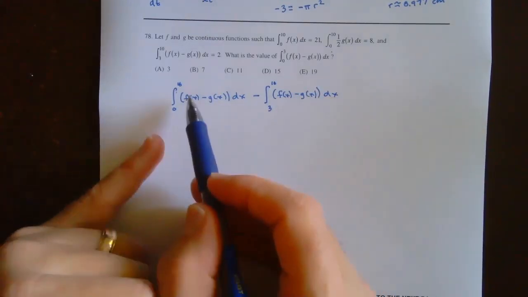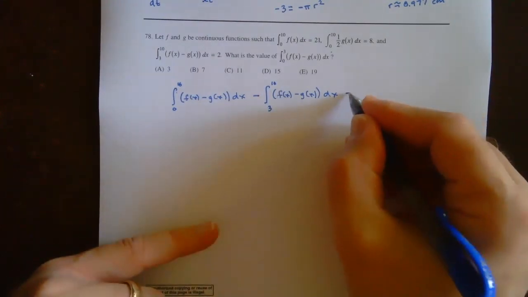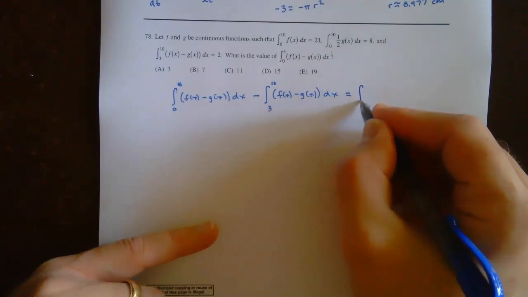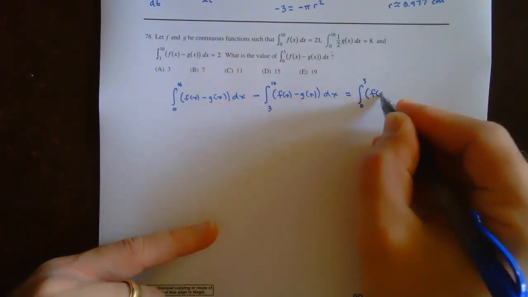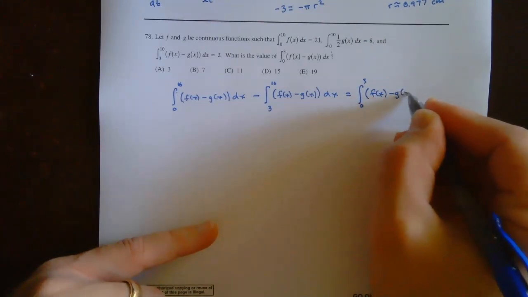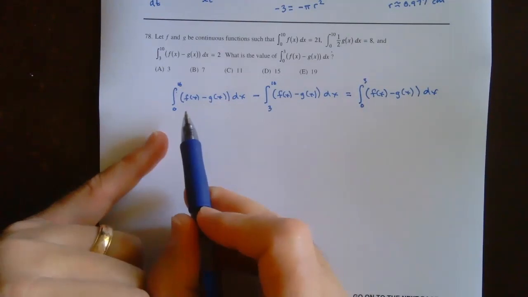So if we go from 0 to 10 and we subtract out 3 to 10, we'd be left with 0 to 3, right? That's what this is going to equal. So this is equal to the integral from 0 to 3 of f of x minus g of x dx.